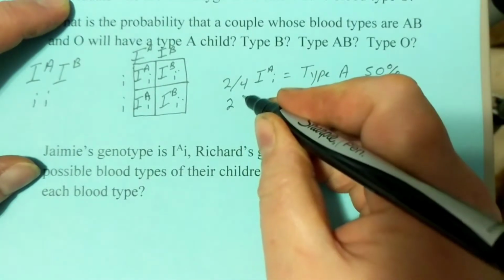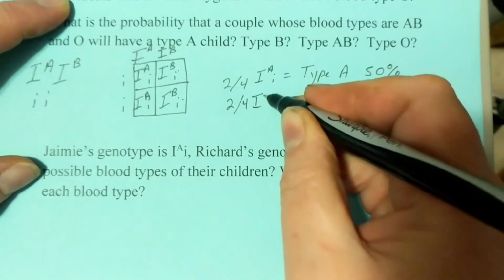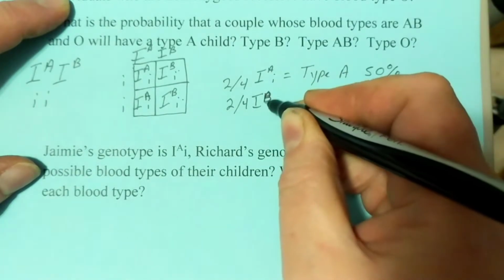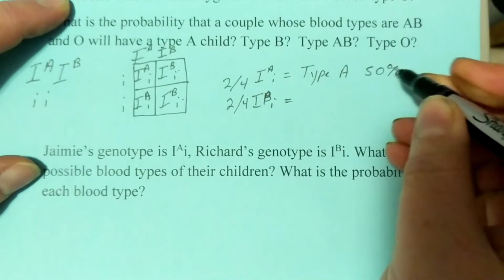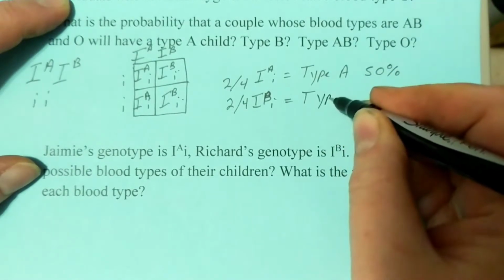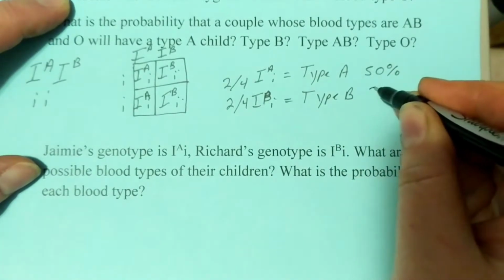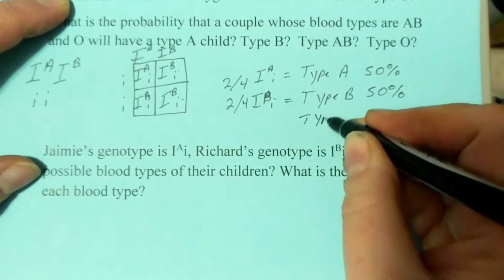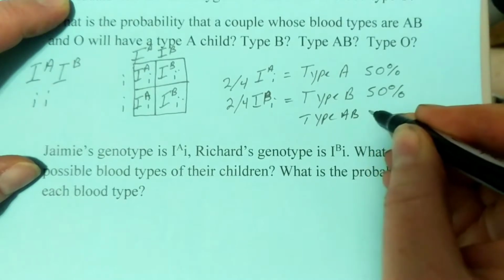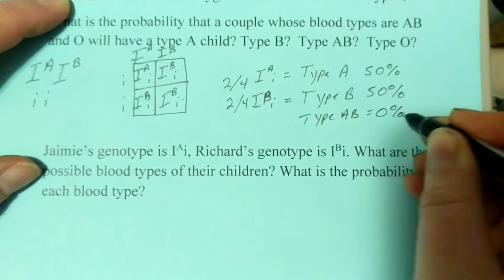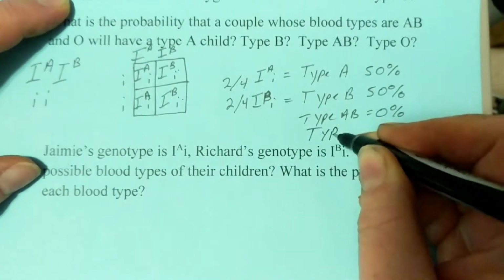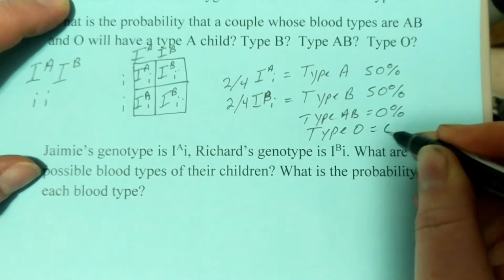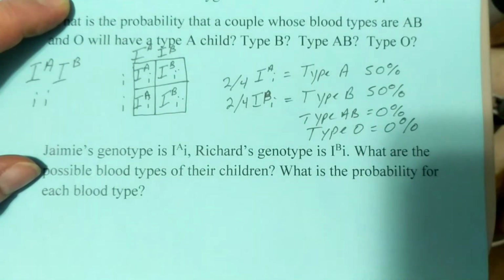We've got 2 out of 4 IBi. So they will have type B blood, and that'll be 50% of their children. Type AB equals 0%. Type O will also be 0%.